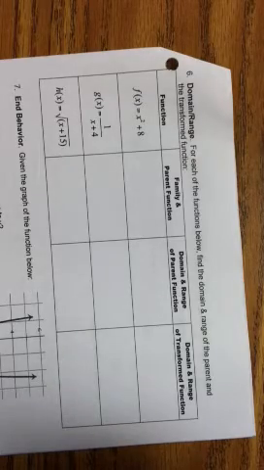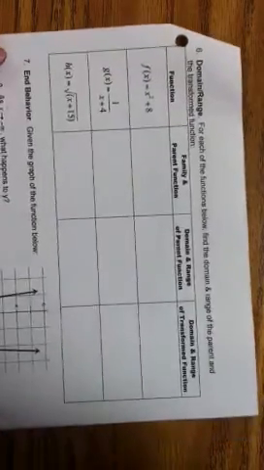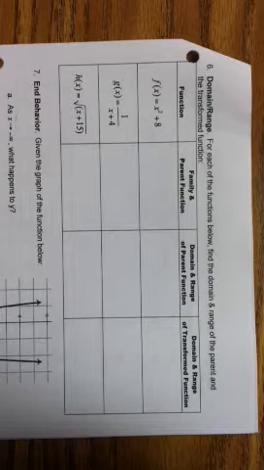I'm going to be working on problems 6, 7, and 8 from F35 midterm exam practice number 1. So this is all about domain, range, and end behavior. So let's start with the top. For each of the functions below, you want to find the domain and range of the parent and the transform function. So here we have f of x equals x squared plus 8.